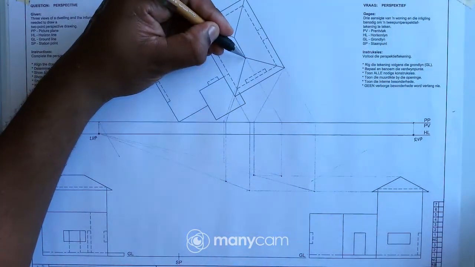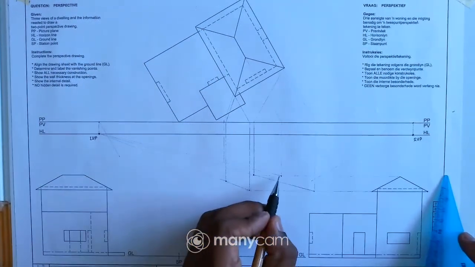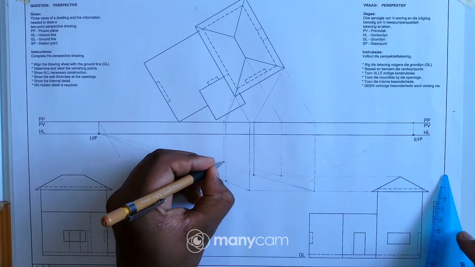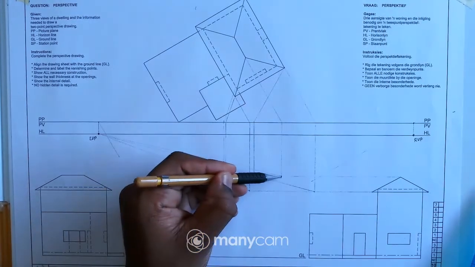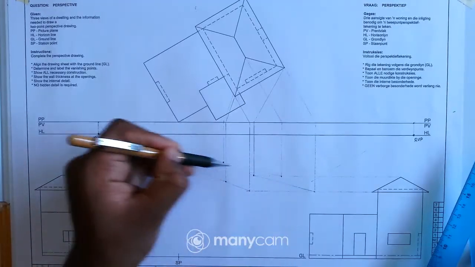Okay, so now I have to locate this point. So this point will be on this line, so that point obviously is right there. Okay, so now if you check, I have these 3 points. So now I can just connect these 3 points. Why?